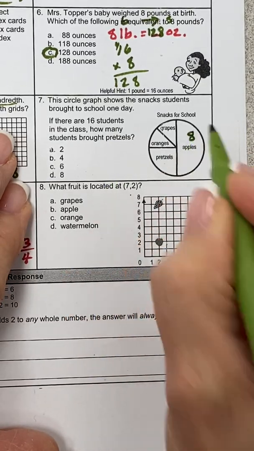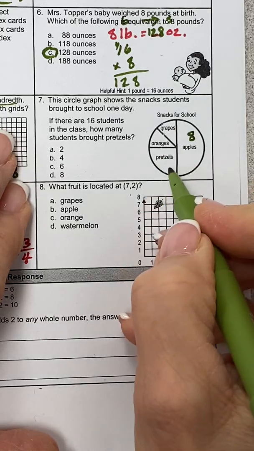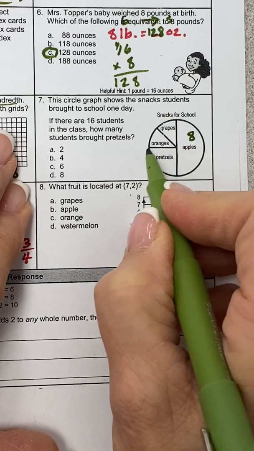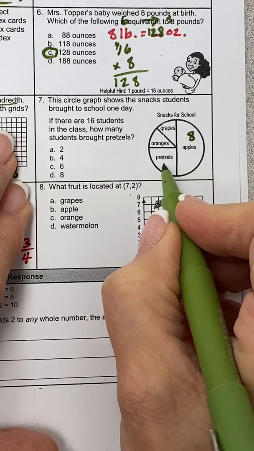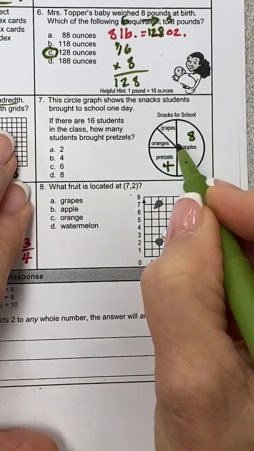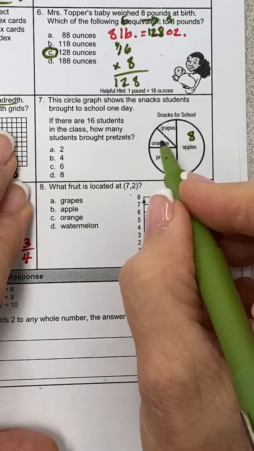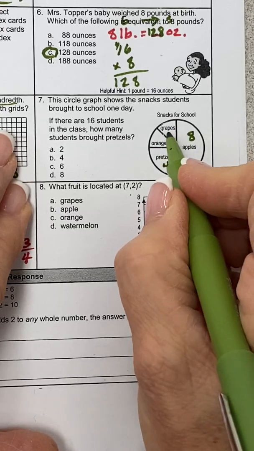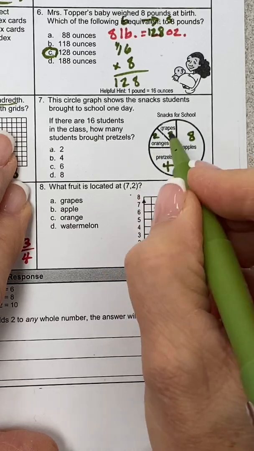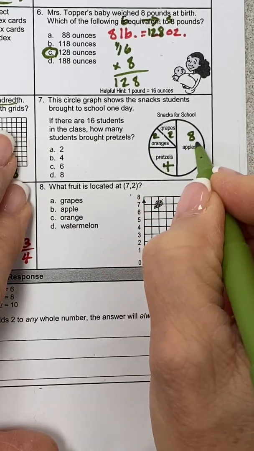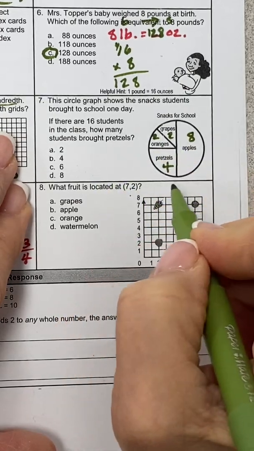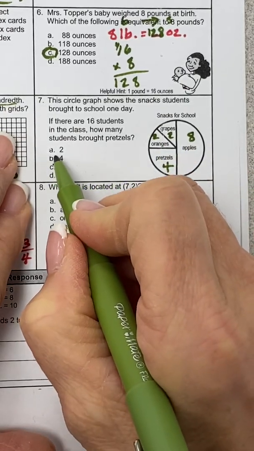So we have a total of 8 over here. If we divide that in half, half of 8 is 4. So now this part has to be 4. What would be the other part of 4 cut in half each? 2 and 2. 2 grapes, 2 oranges, 4 pretzels, 8 apples. And it's definitely one way to do it. So we know the students who brought pretzels would be 4.